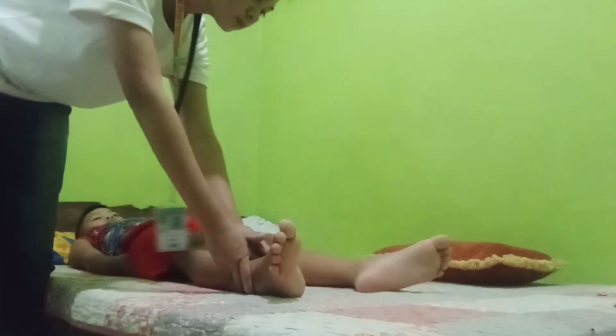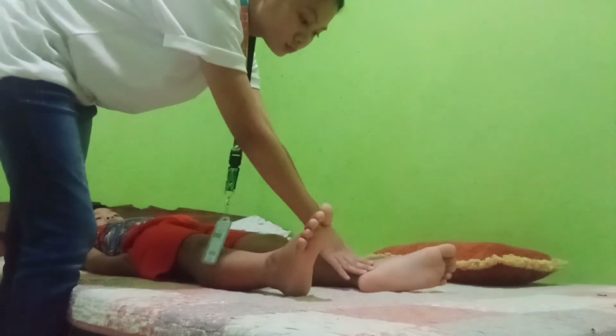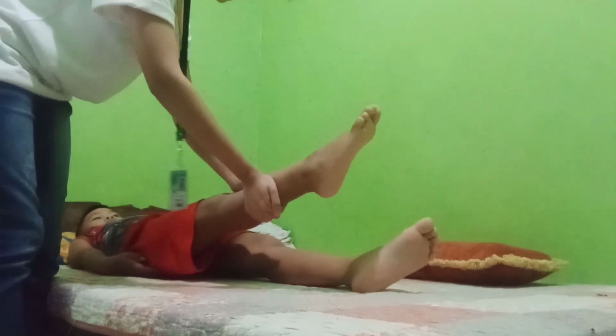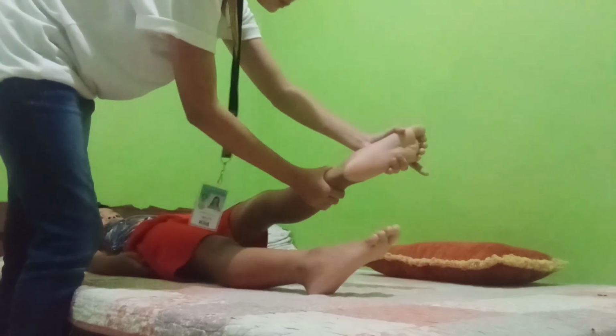Inspect the ankles and feet for contour, alignment, and number of toes. Palpate the ankles and feet for contour, edema, and tenderness. Observe the ankles and feet for range of motion. Test the ankle and feet muscle for strength.